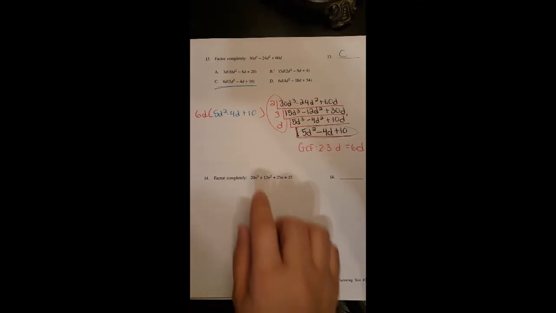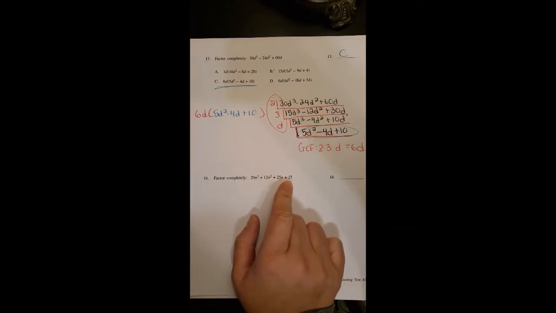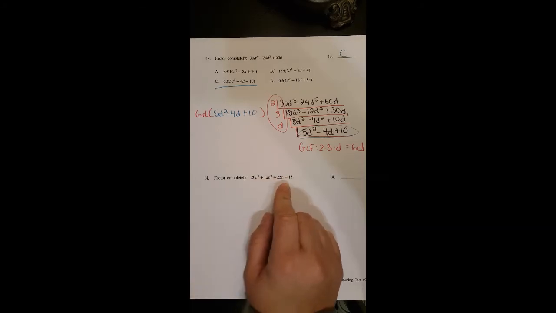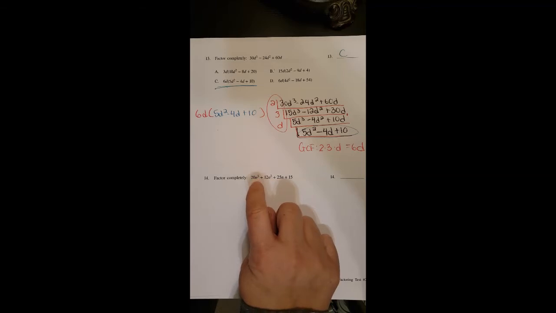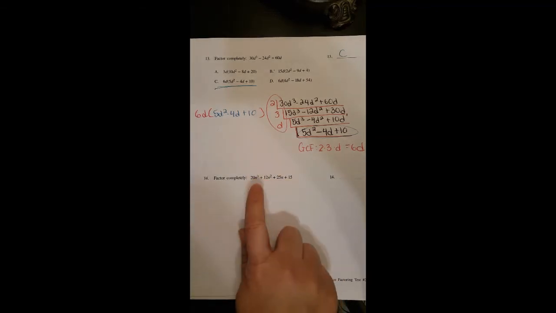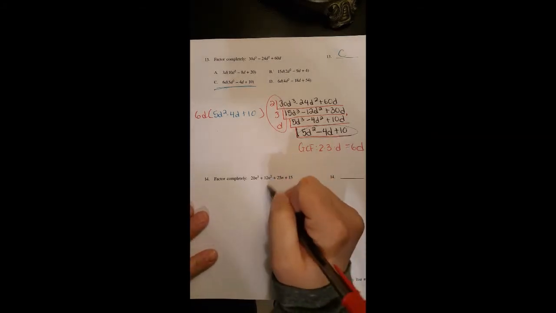All right, number 14 says factor completely here. So 20 and 12, 25 and 15. There's not going to be a GCF here. 15 can only be divided by 3 and 5. And when I look at the others, 20 could be divided by 5, so could 25, but 12 can't. And then 20 and 25 can't be divided by 3, so there's no actual GCF here. Since there's 4 terms, we're going to do grouping.